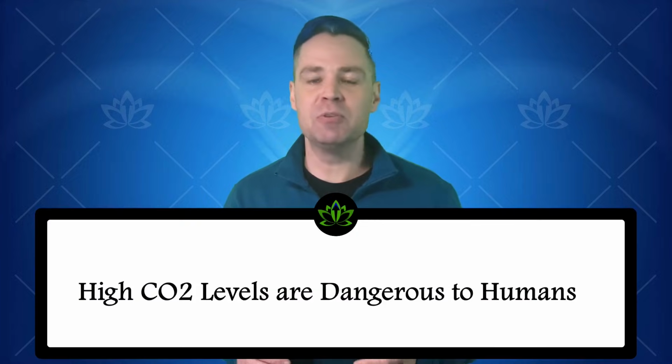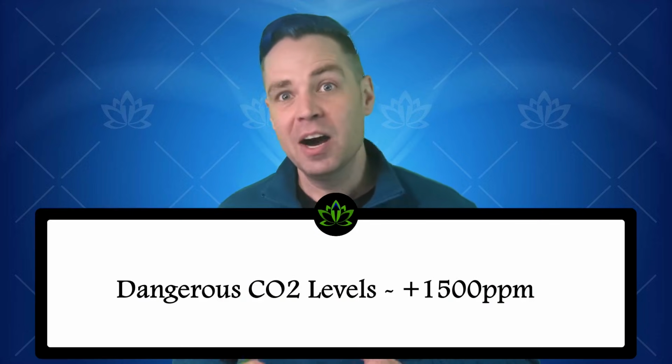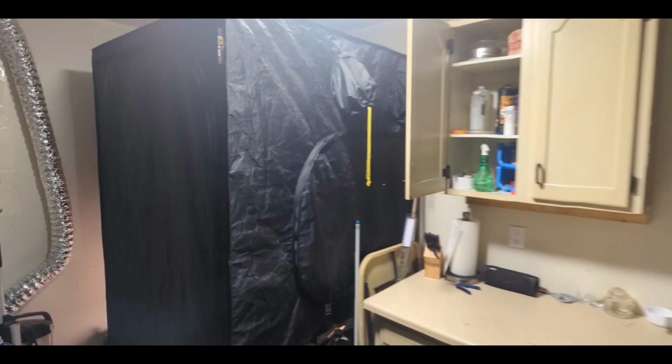High CO2 levels are dangerous to humans, and the effects range from drowsiness to death. So avoid breathing air with high CO2 levels of 1500 ppm or more for long periods of time. So minimize the time in your grow room when CO2 enrichment is active, and seal off your grow room to the exterior location if you spend a lot of time in there like I do.